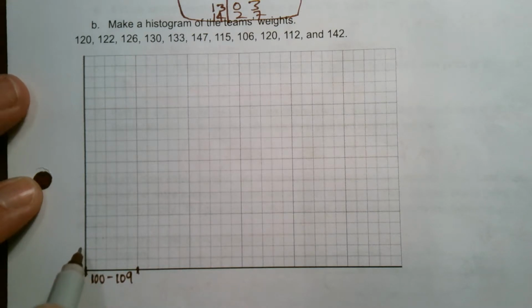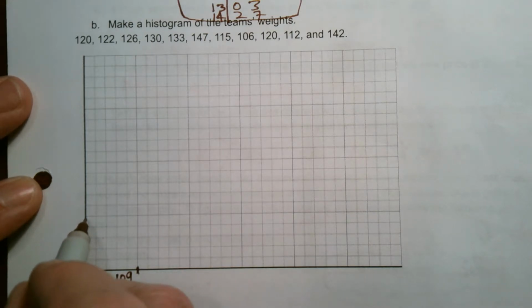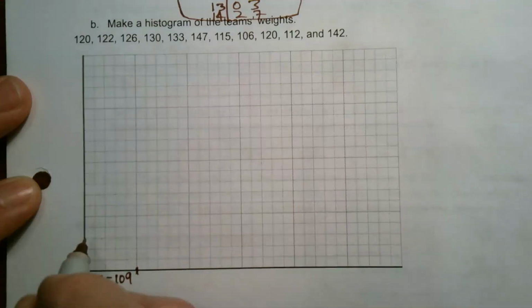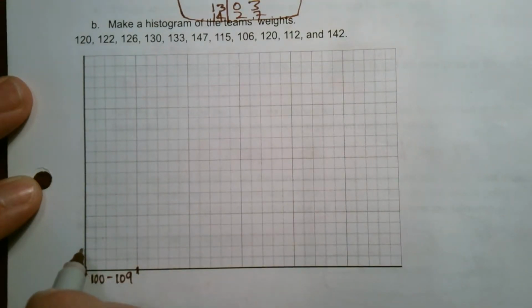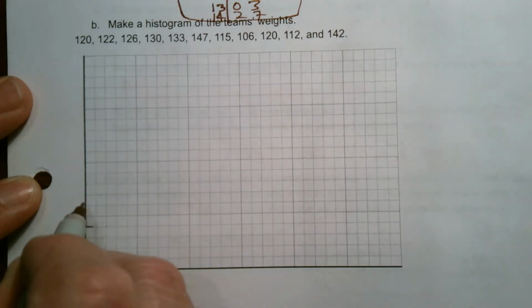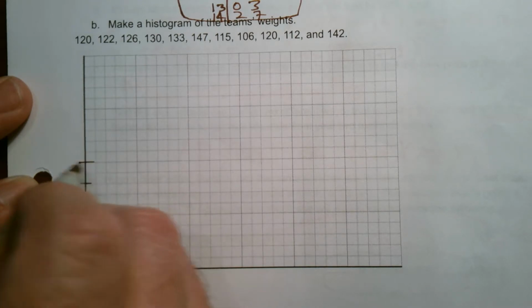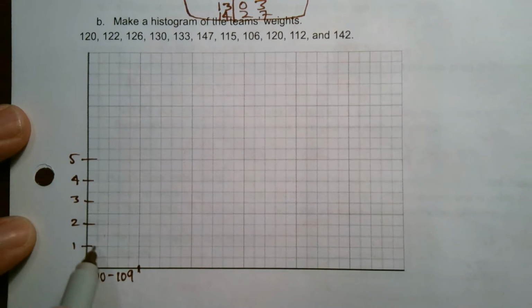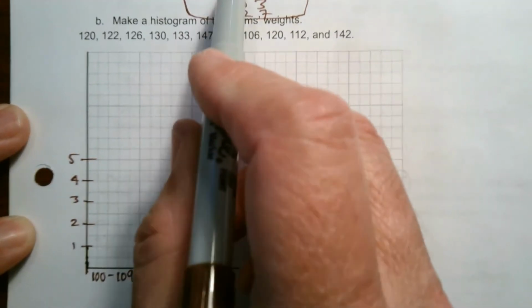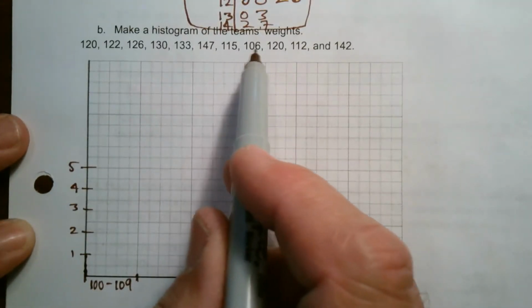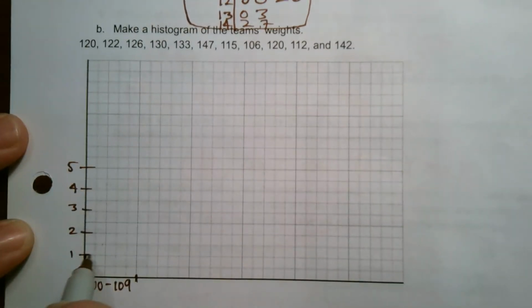And then I'm going to have my numbers. I think my largest count would be 4, so I'll skip by 2s: 1, 2, 3, 4, 5. So my first group, it looks like there's only one number, right? 106 is the only number that falls within this category, this sub range.